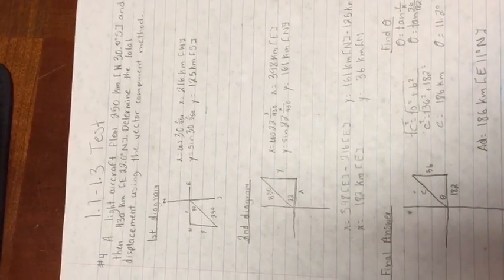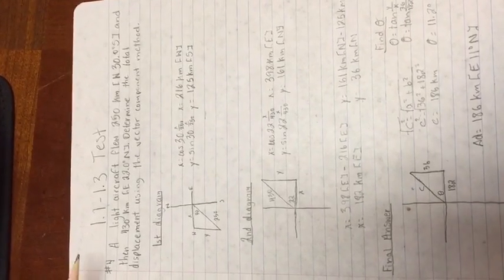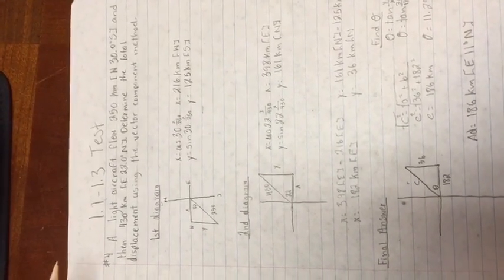Next, I will be walking you through how to solve number 4 on the 1.1 to 1.3 test. The question says, a light aircraft flew 250 kilometers west 30 degrees south and then 430 kilometers east 22 degrees north. Determine the total displacement using vector component method.